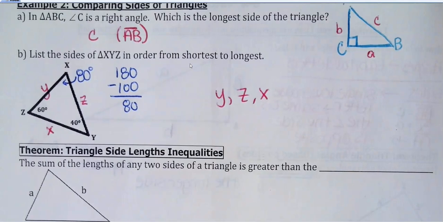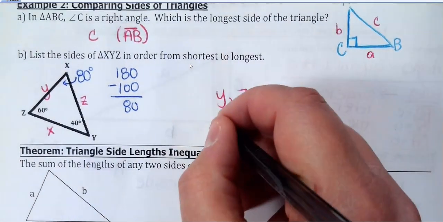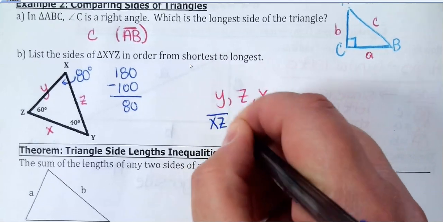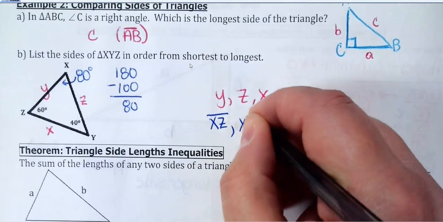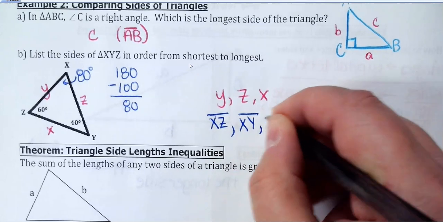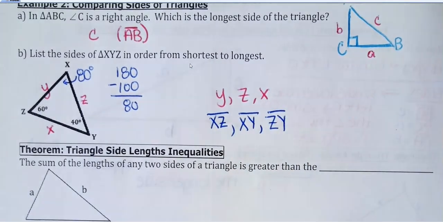Now, if you don't like that, if you want to do line segments, that is completely fine. Y would be XZ, Z would be XY, and X would be ZY. So either way, whichever you're more comfortable with is fine with me. I just got to show you both. Does anybody have a question?